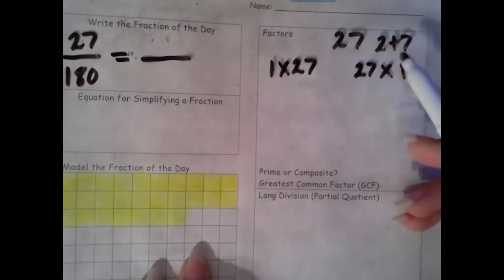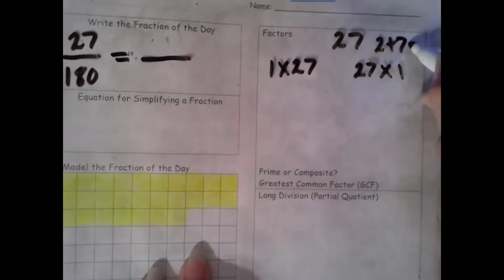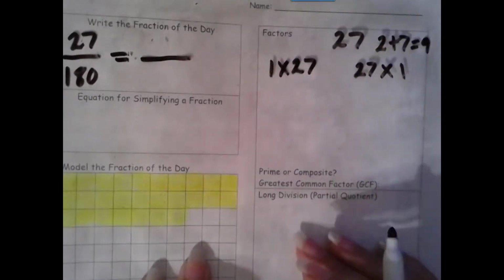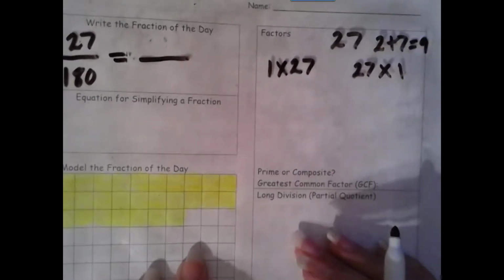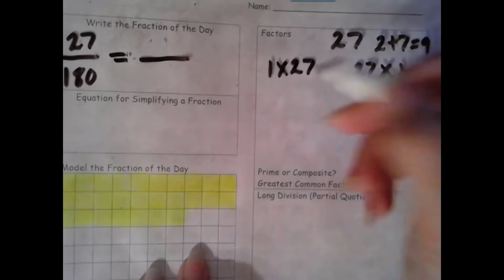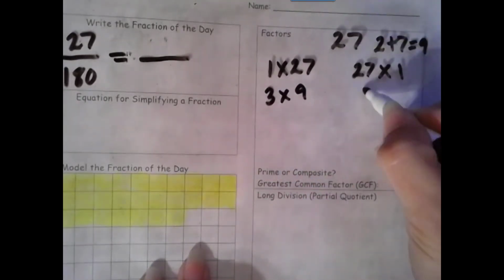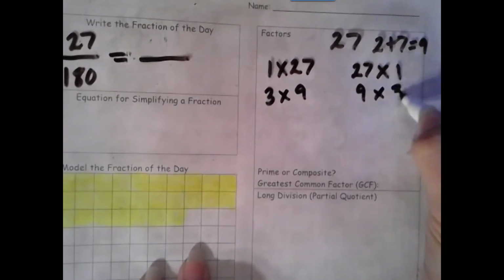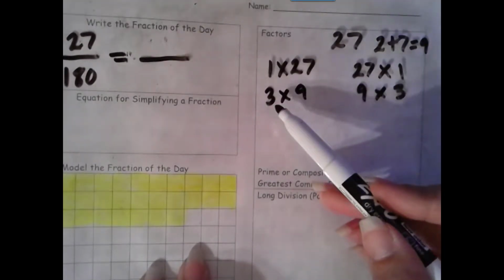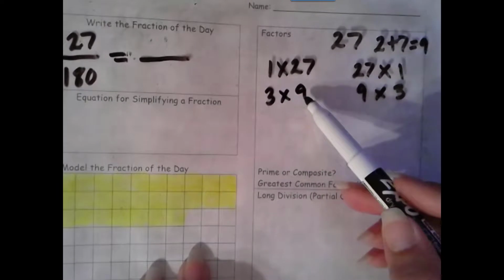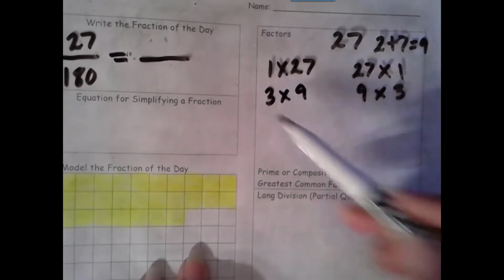The rule for 3 is that we add the digits together. 2 plus 7 equals 9. 9 is a multiple of 3, so 3 is a factor. 3 times 9, 9 times 3. So all I need to do is check the odd numbers between 3 and 9.